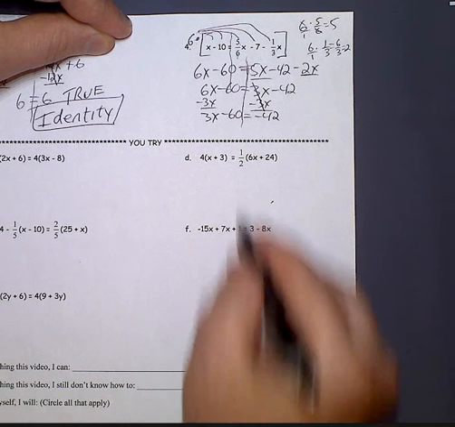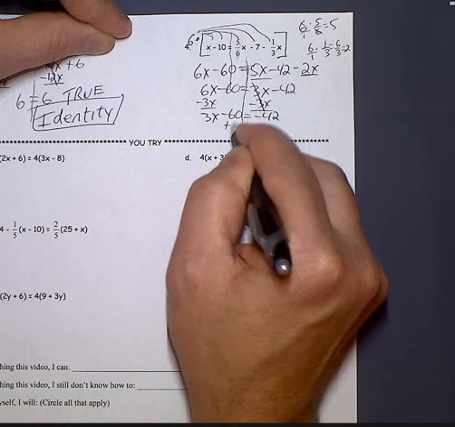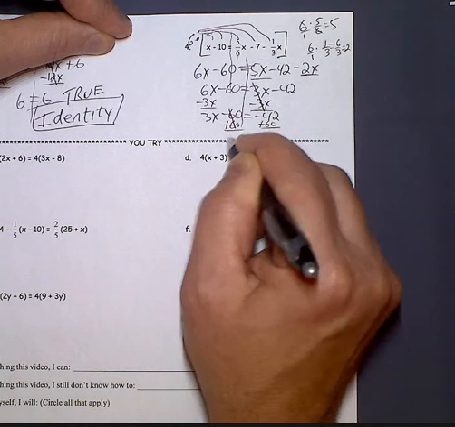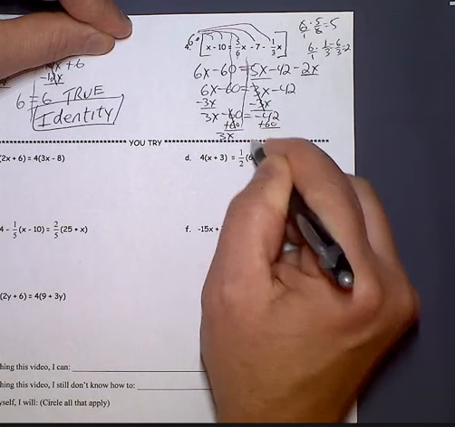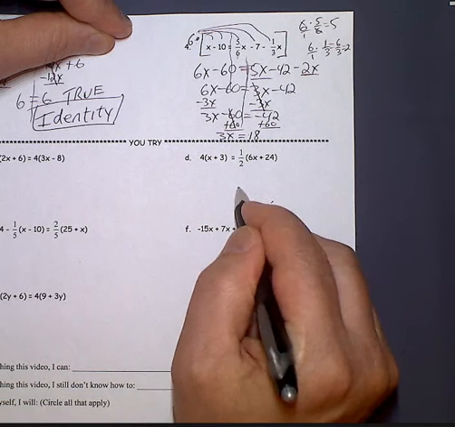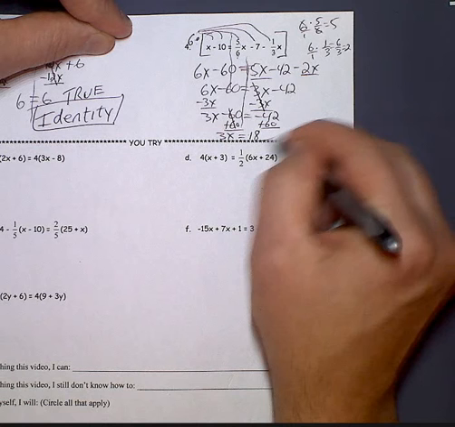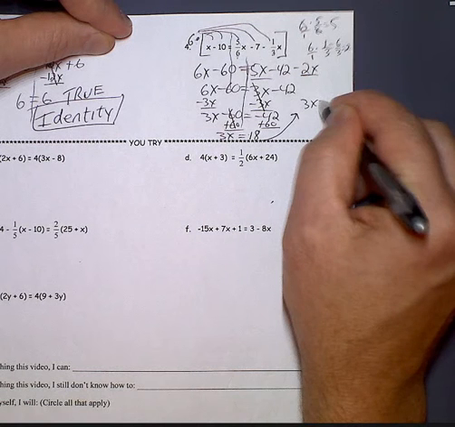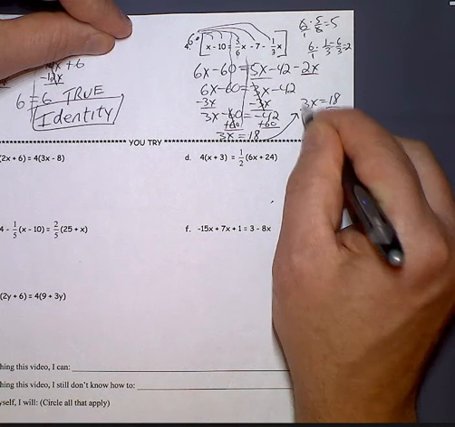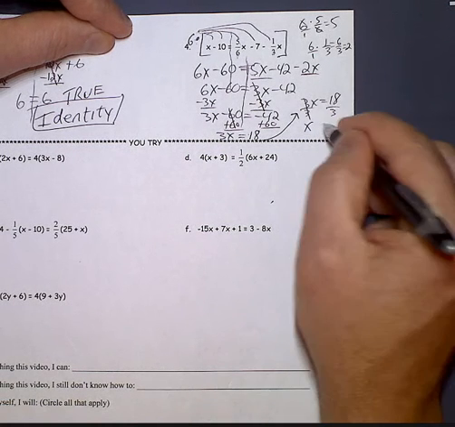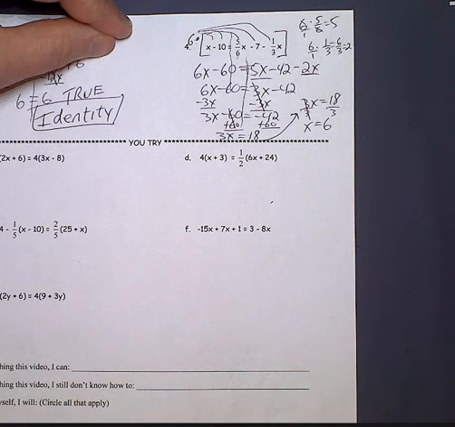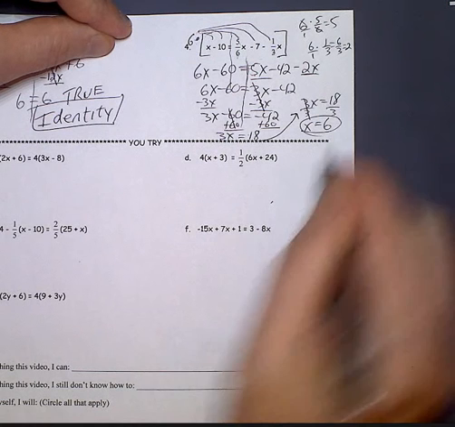Alright? I'm going to add 60 to both sides. Add 60, goes away over here. 3x equals 18. I'm just going to rewrite this up here. 3x equals 18. So now I'm going to divide by 3, divide by 3. The 3's cancel, and I'm left with x equals 6. X equals 6 is my answer.